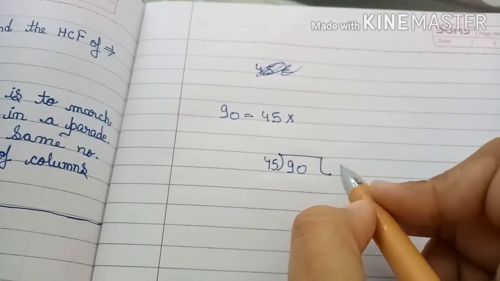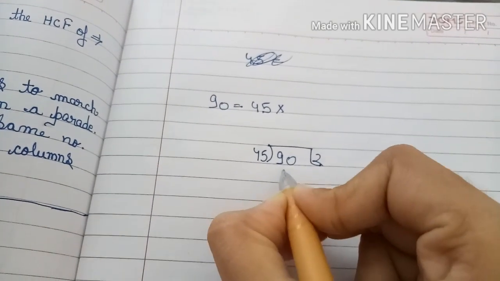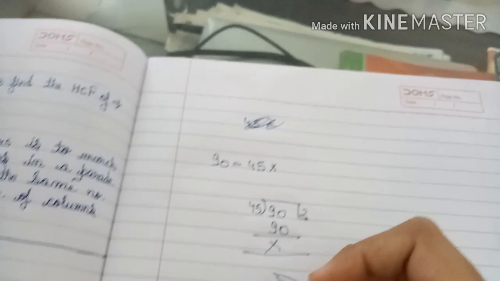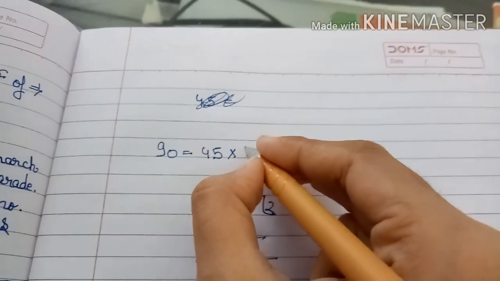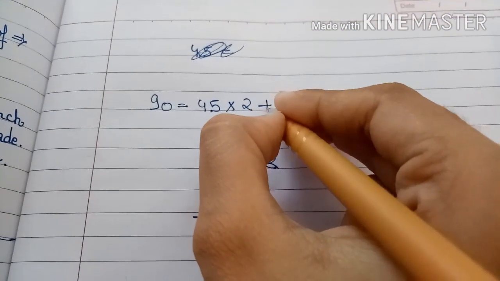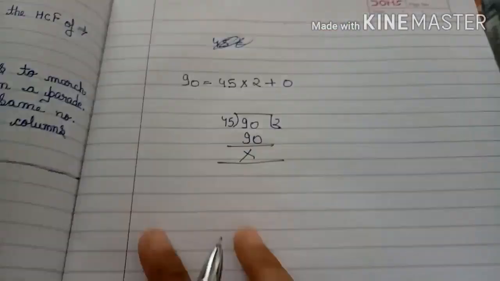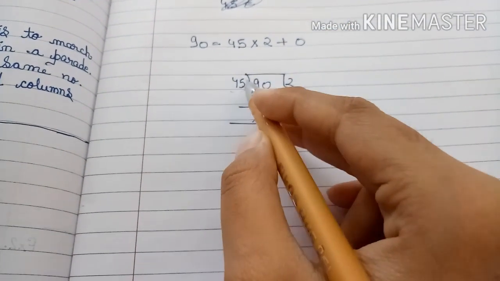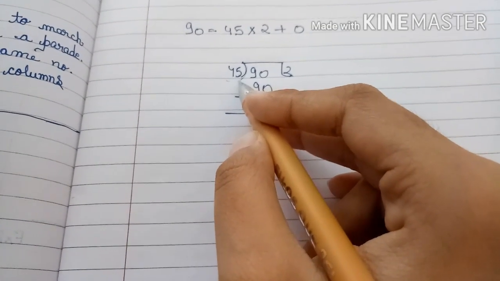So as we know, 45 multiplied by 2 gives us 90. Here we get no remainder and quotient is 2, so we will simply write like this. Here friends, 45 is the number which completely divides this.